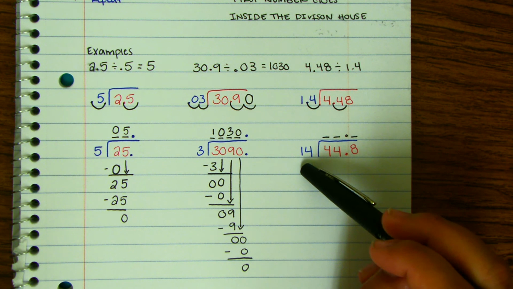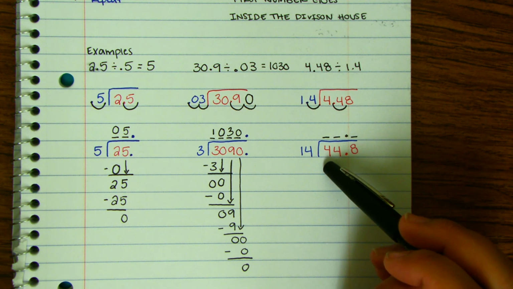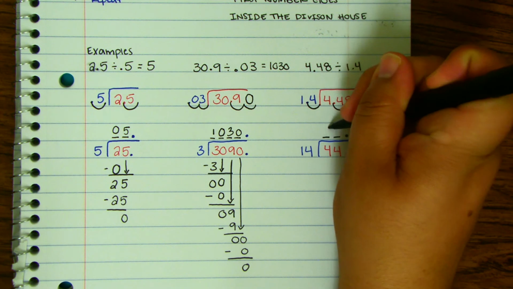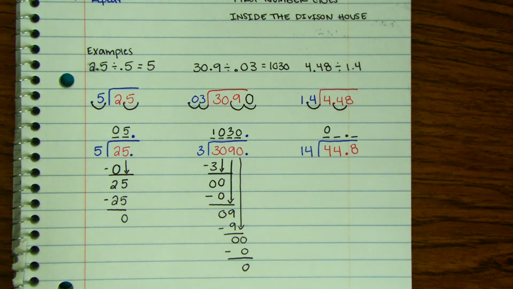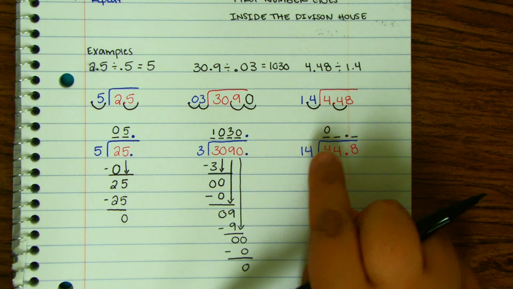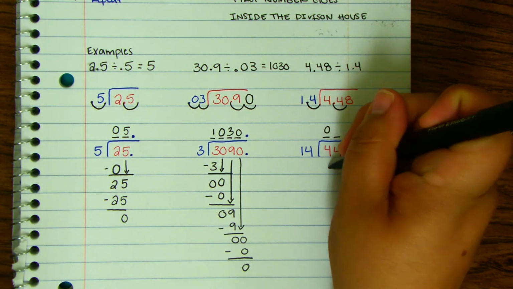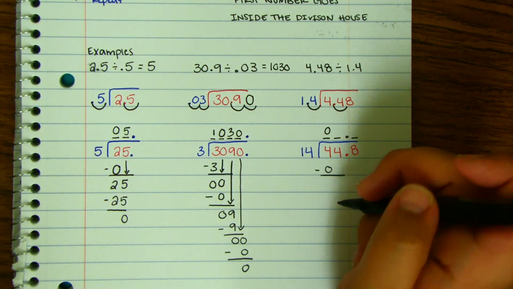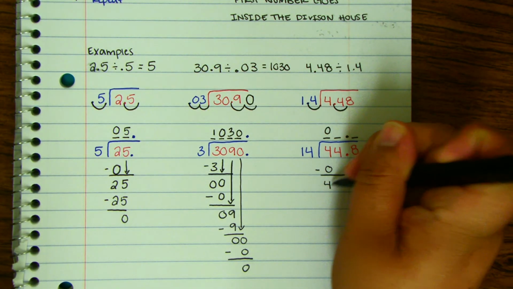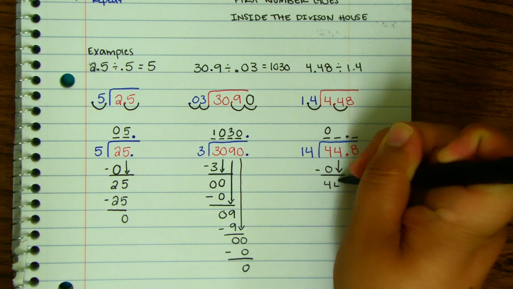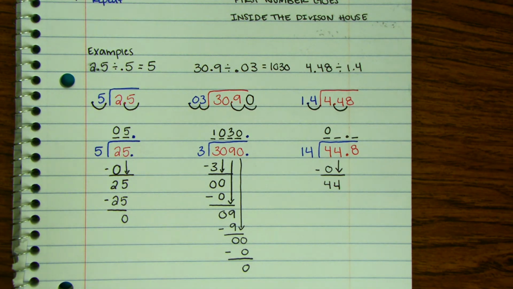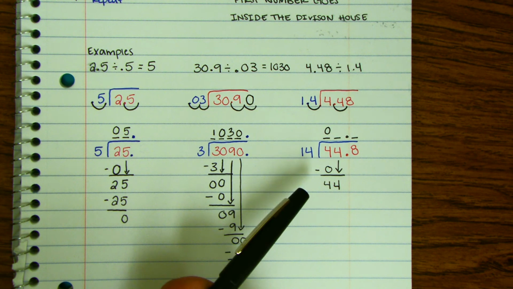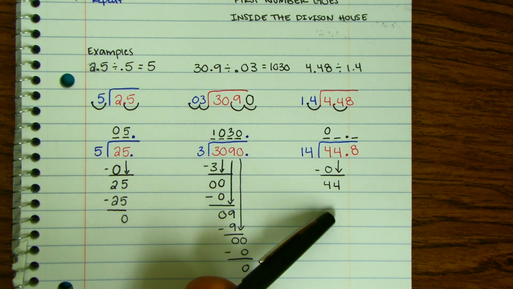14 cannot go into 4 because 4 is smaller than 14. So that means that I have to put a 0 in that first point. So 0 times 14 is 0. Then I subtract. 4 minus 0 is 4. And I have to bring down my next number. Now I have 44. So I have to figure out how many times 14 goes into 44.